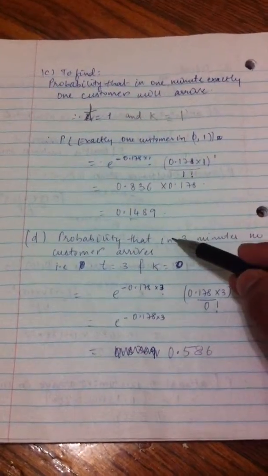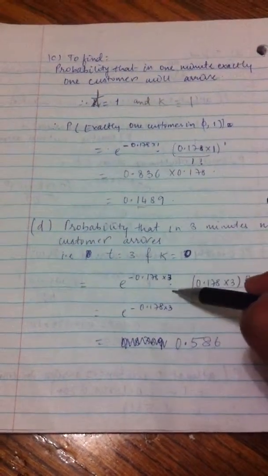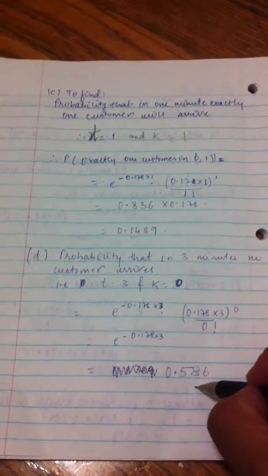Now for the D part, we have to find the probability that in 3 minutes no customer arrives, that is t is equal to 3 and k equal to 0. Therefore we put the values and we get the answer as 0.586.